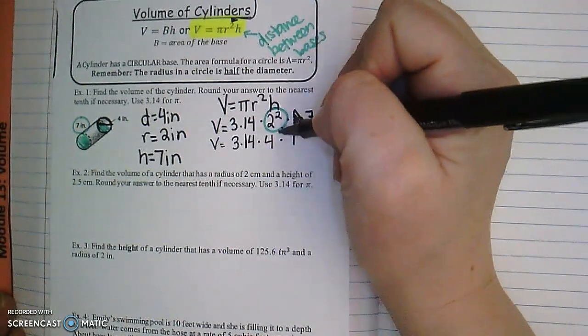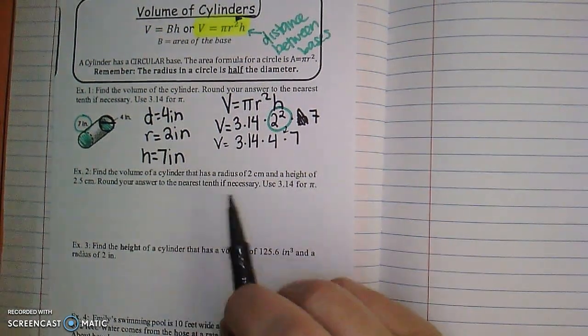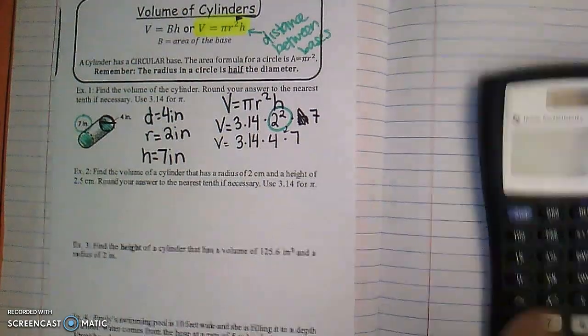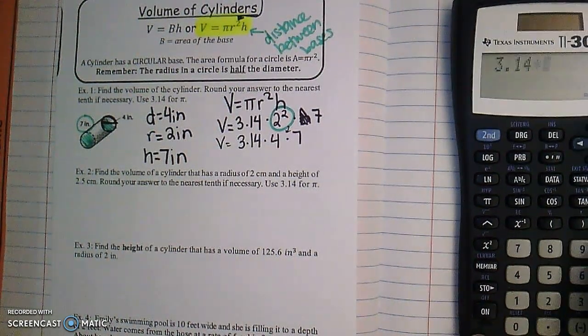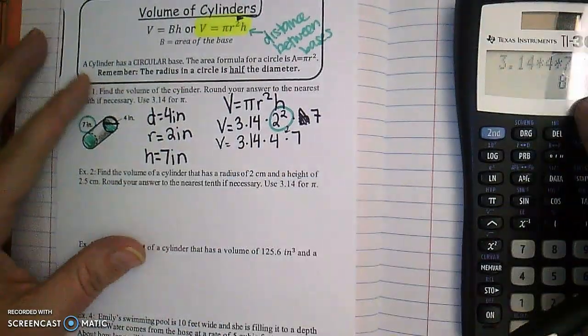I'm just focusing on that part of it. Now this is a simple multiplication problem. I'm going to plug into my calculator 3.14 times 4 times 7. And when I do that, I get 87 and 92 hundredths.